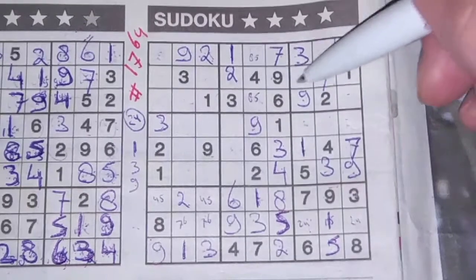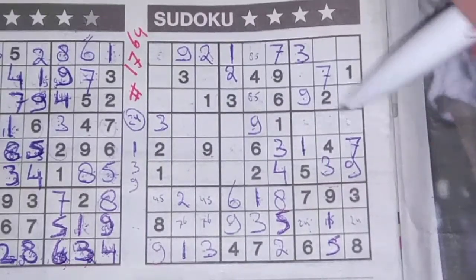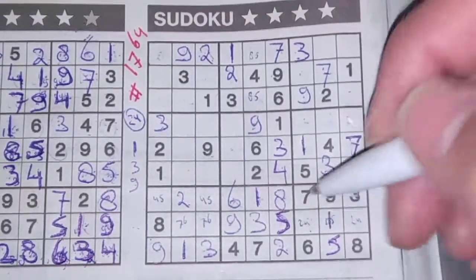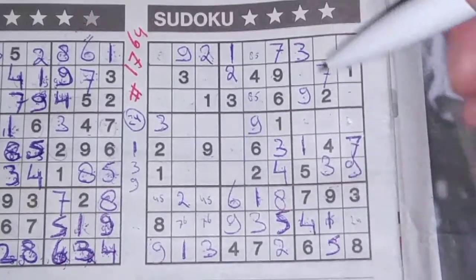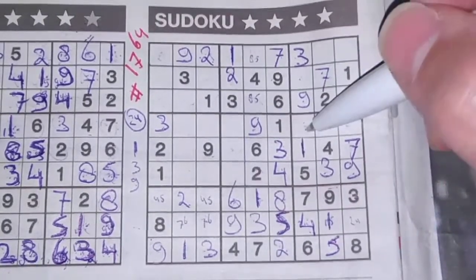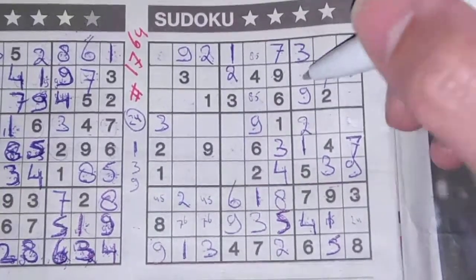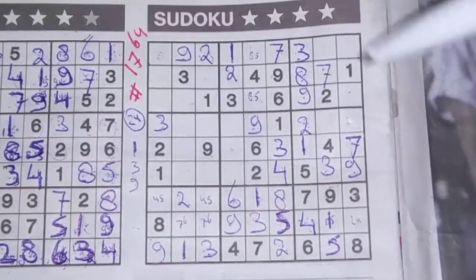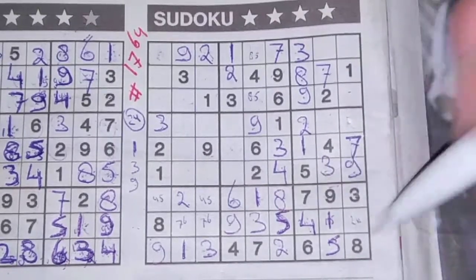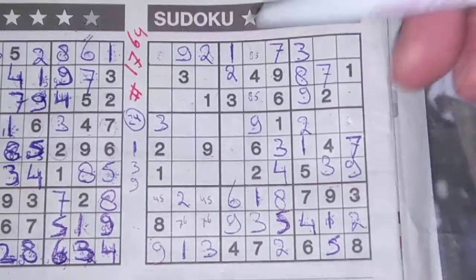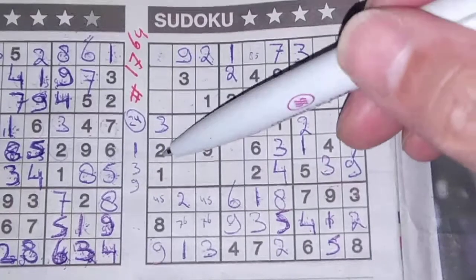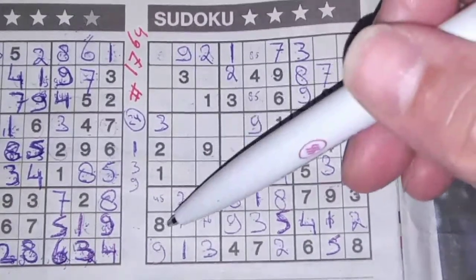We see here 4, no 4 there. Here 4 in this big square, no 4 here. Only place for the 4 should be in there. So the 2 and the 8 are missing. We see here 2, no 2 there. 2 should be here, and the 8 goes in there. 1 box left in this big square for the number 2. And all the 2s are used.